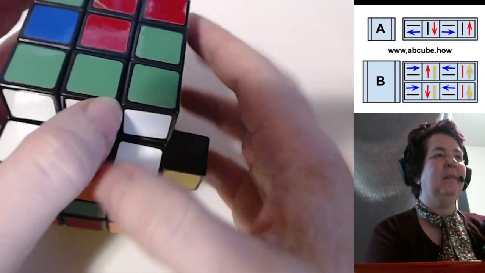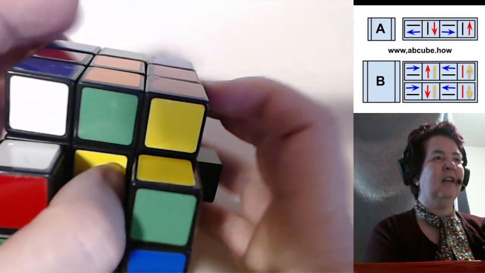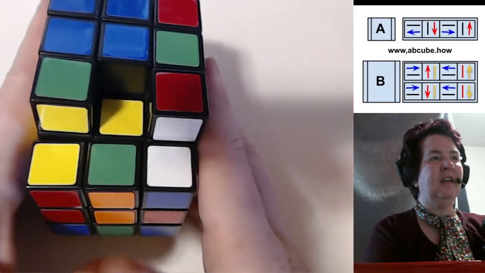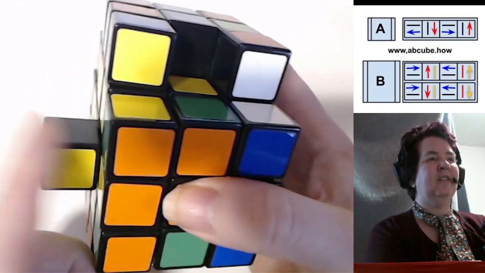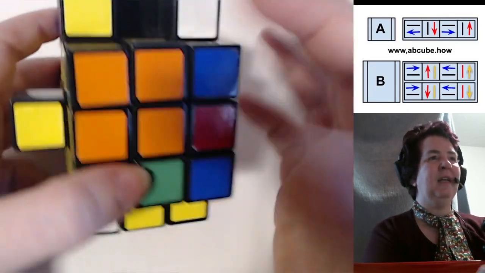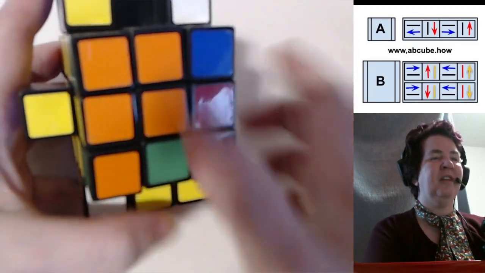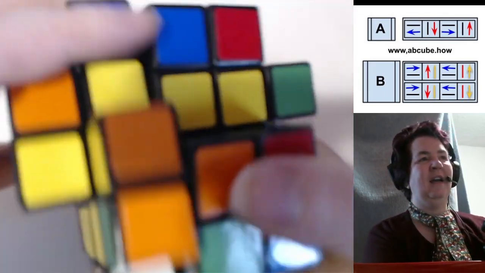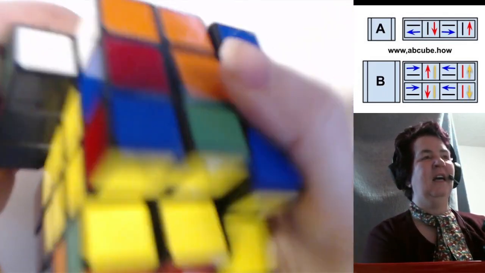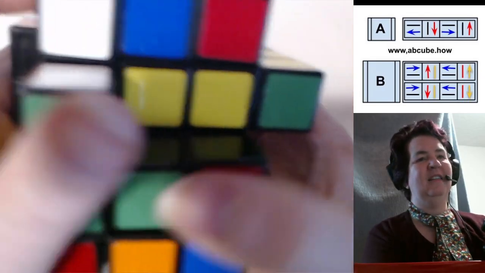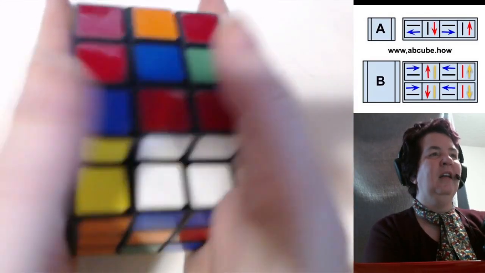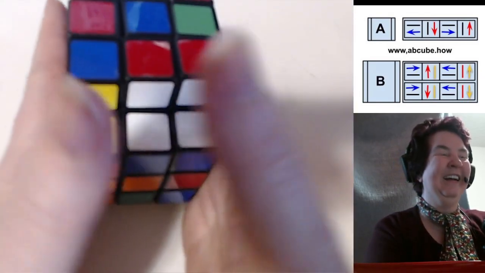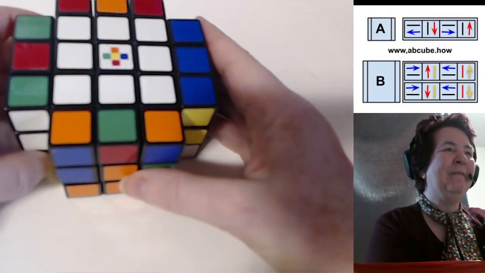Looking for a yellow in the middle somewhere. There's a yellow. Flip it so that the yellow is on top. Line it up so where it's going to go. And formula B, this is my row, this is my first column, second column. Away, up, in, up, away, down, in, down. Okay, so yellow and white are left and right.